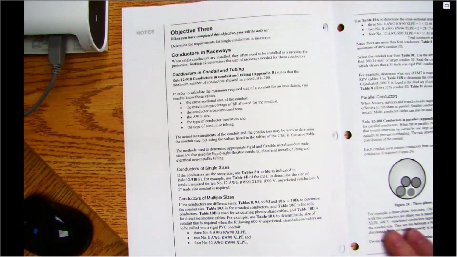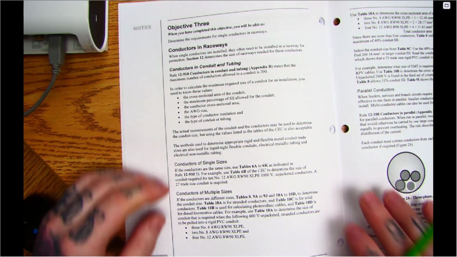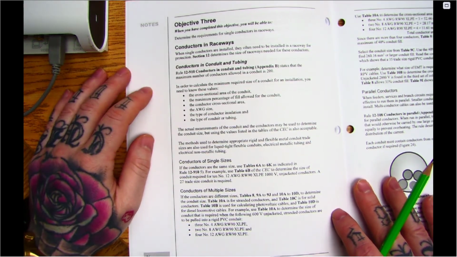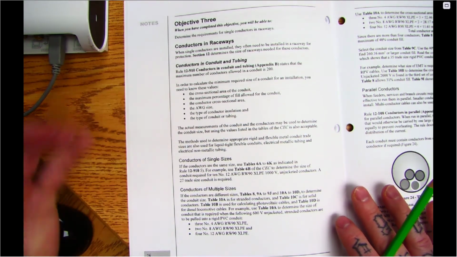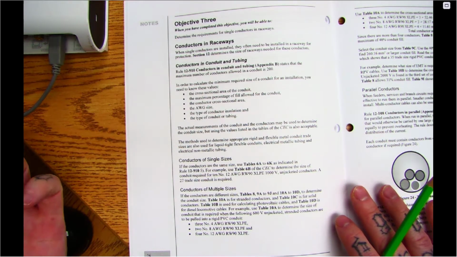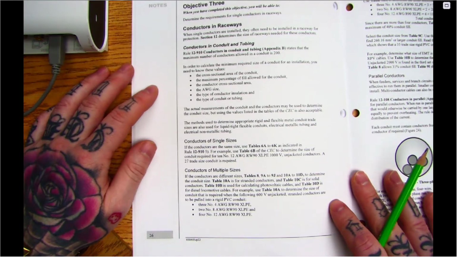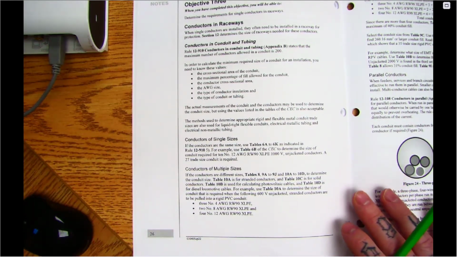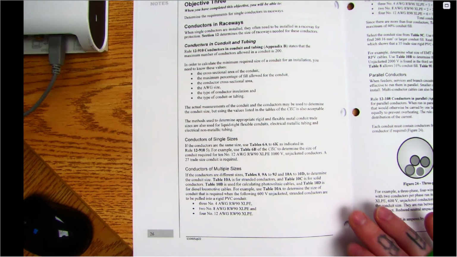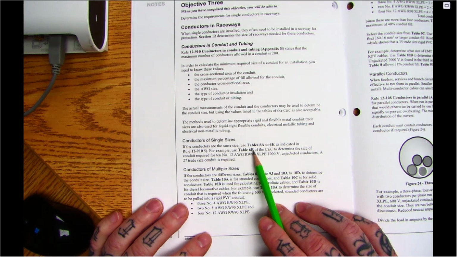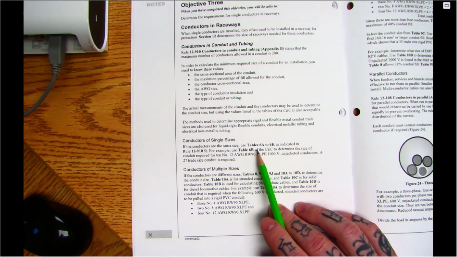Okay, so now I get into some of these calculations. Conductors in a raceway. Basically what we want to do is see, if I have a certain amount of conductors, how big of conduit do I need? Or if I have a conduit, how many conductors can I fit into it? There's two ways of doing it. I'll show you the way I do it, and I'll tell you why. But you can use Table 6A to K if all the conductors are the same size.